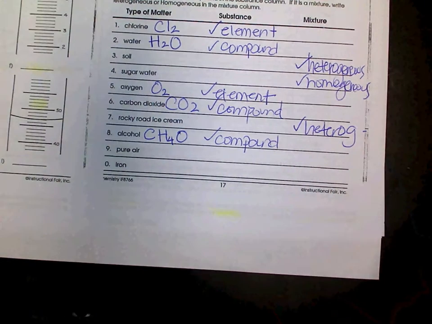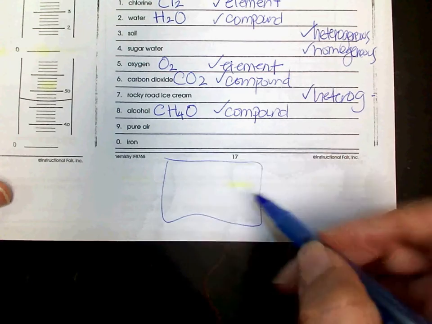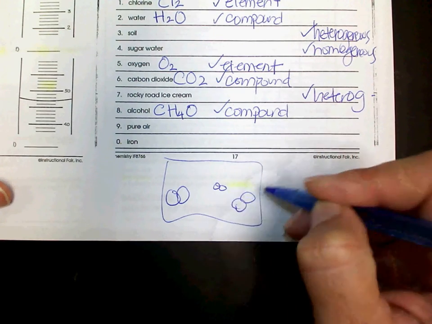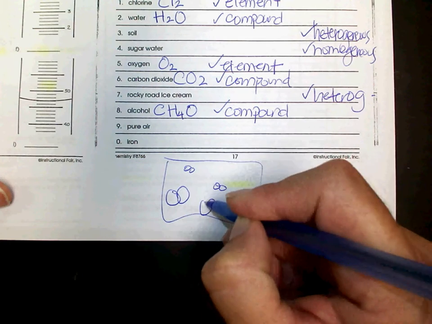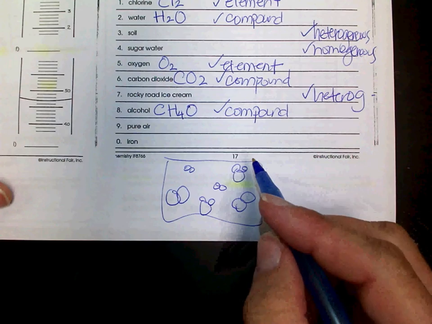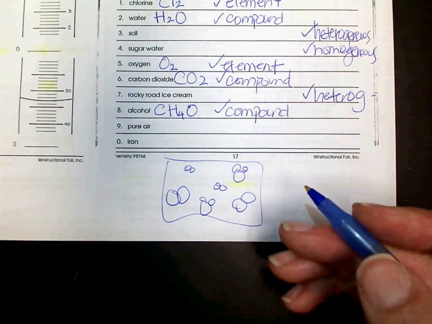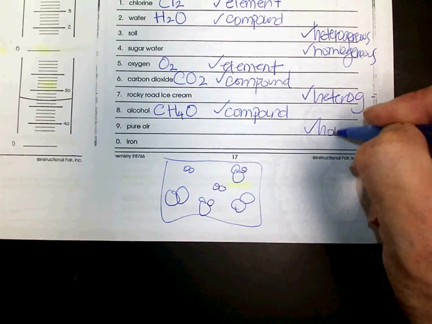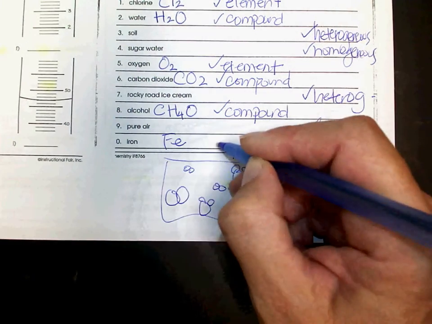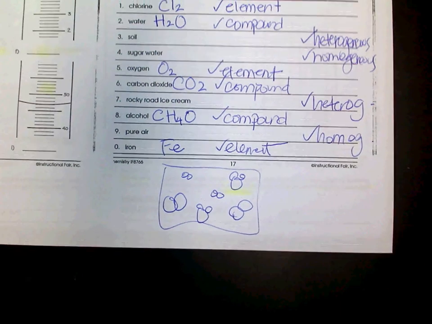Pure air. Guess what's in pure air? Oxygen. Also some nitrogen. All right? And some carbon dioxide. Now, guess what? It's homogeneous, right? The air, you can get the same amount of oxygen no matter where you are in our room. So that's a homogeneous mixture. Iron is an element.